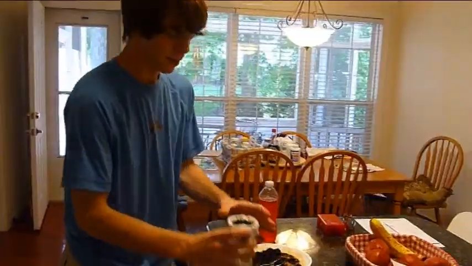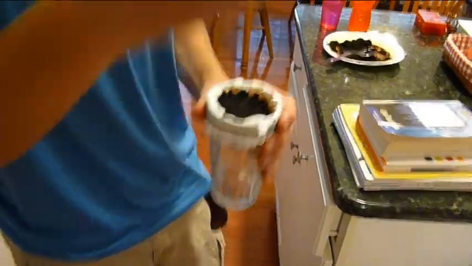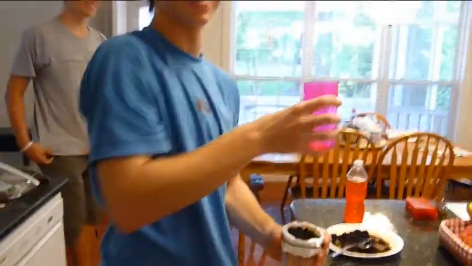Basically, when you put coffee grinds into a coffee filter, like so, you put them in a coffee filter. Then when you come into your coffee filter.